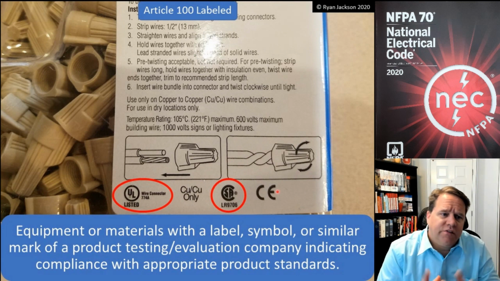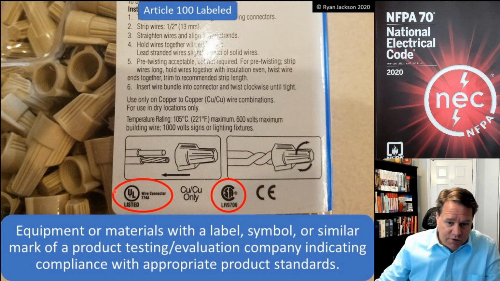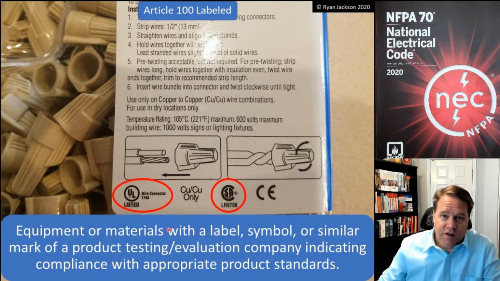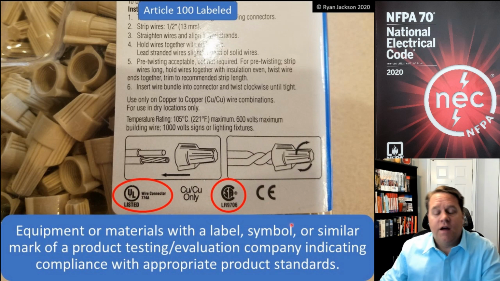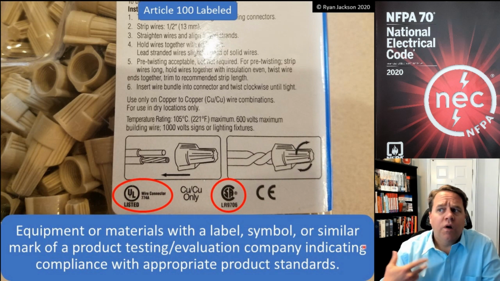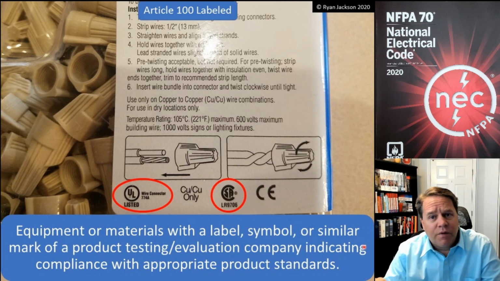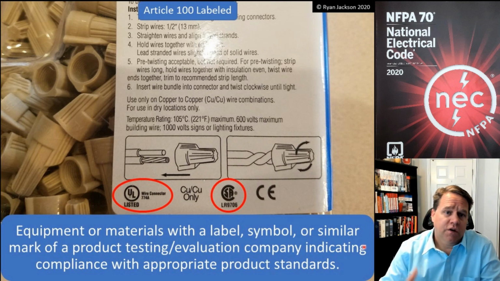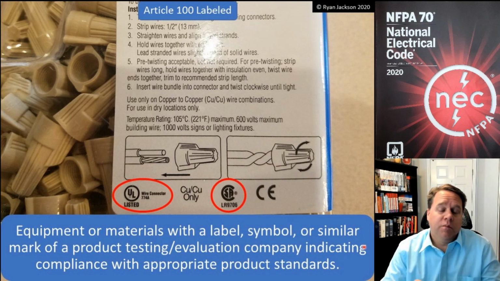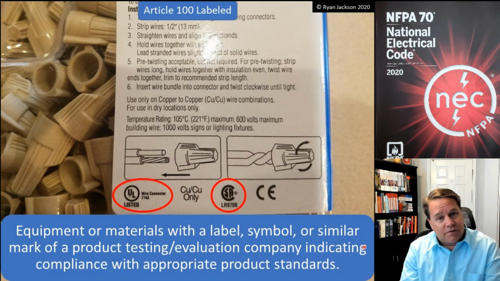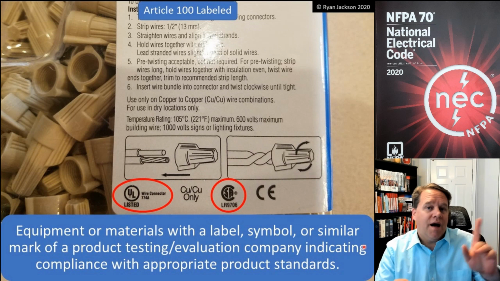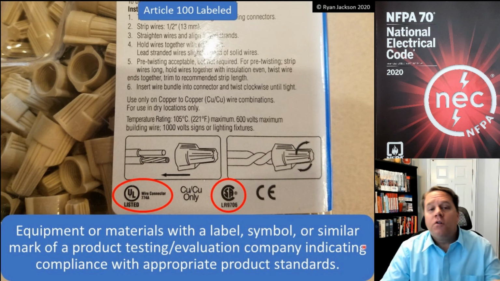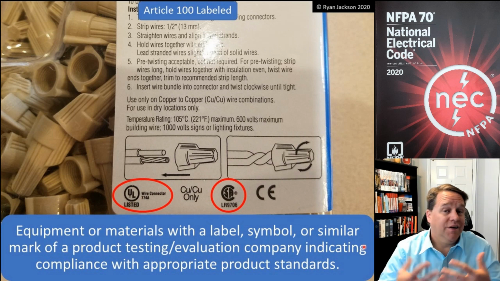Now, it's important to understand some of the different marks and some of the different testing organizations. UL by itself just says UL. That means it's good for the United States. And here this sticker says CSA. Well, CSA stands for the Canadian Standards Association. So if it says CSA, we need to make sure that it's not just compliant in Canada. If we're using it in the United States, we need to make sure that it's listed for use in the United States as well. You see, it could be two different product standards. There could be a product standard for Canada and a different product standard for the United States. And the fact that you passed the test prescribed in the Canadian standard doesn't necessarily mean that you would pass the test prescribed in the US standard.